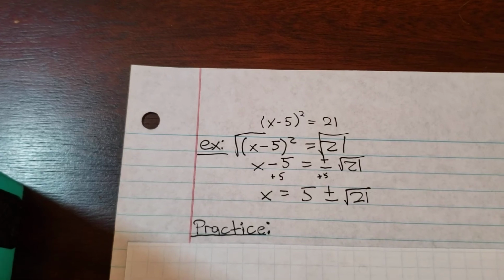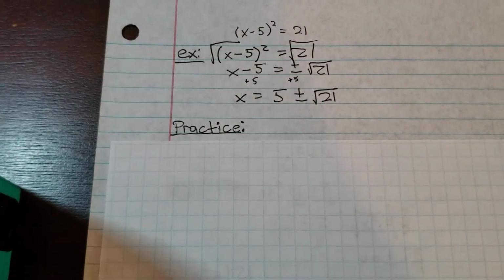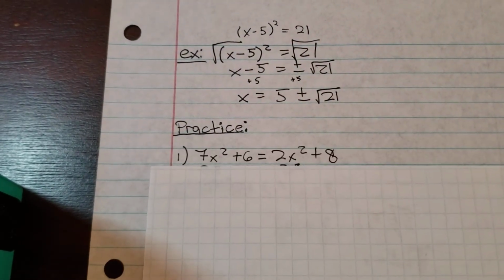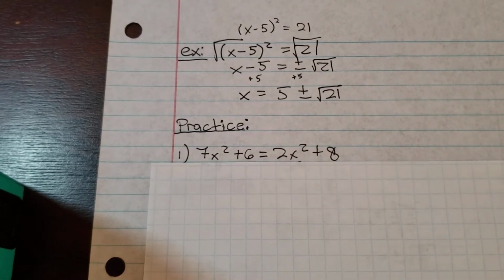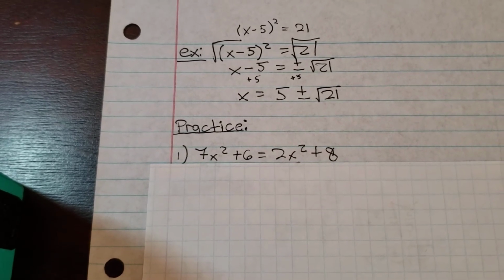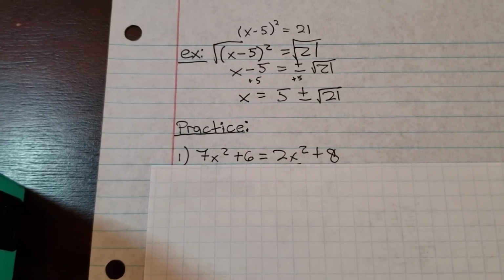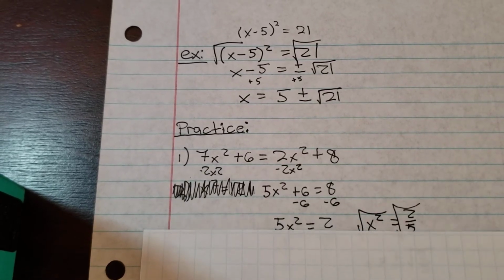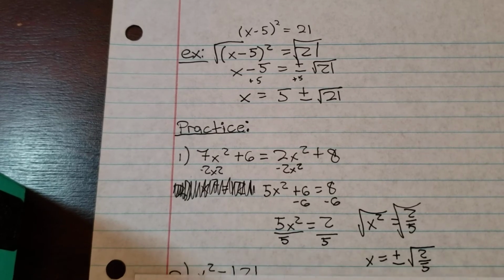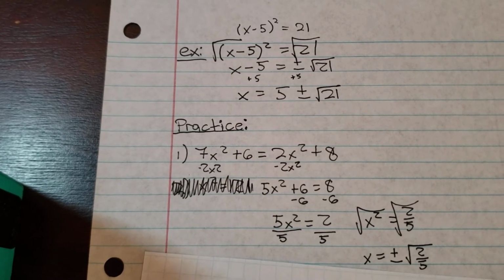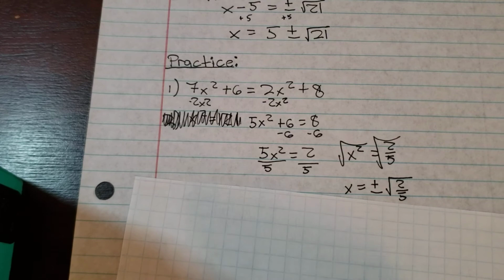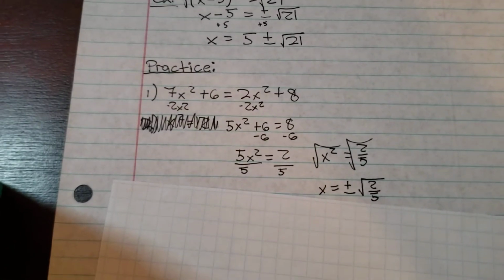Okay. I do have some practice problems here. Let's see what this looks like. Here's one. Go ahead, pause the video, write it down, do your best. Hope you paused it, because here's the answer. Again, let me walk through this with you guys.